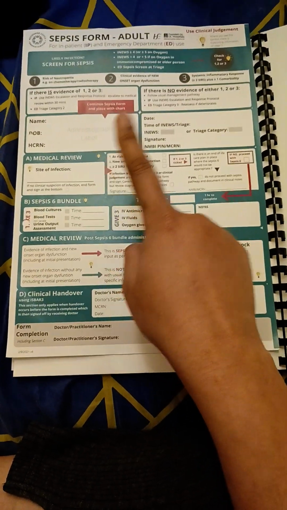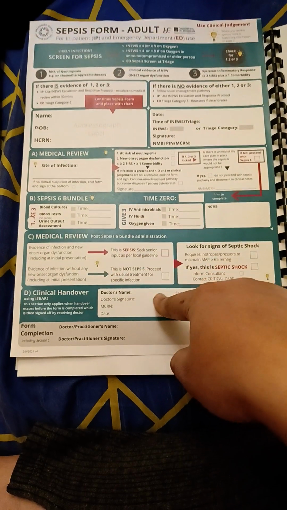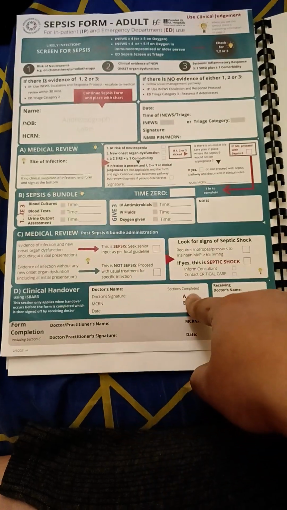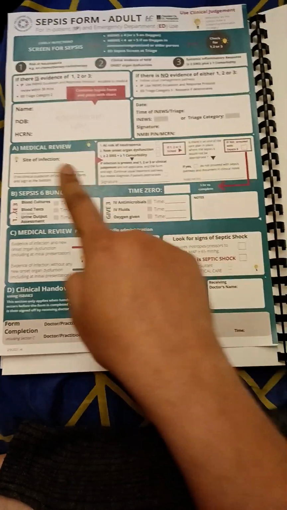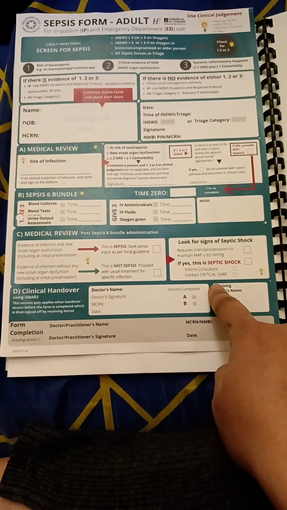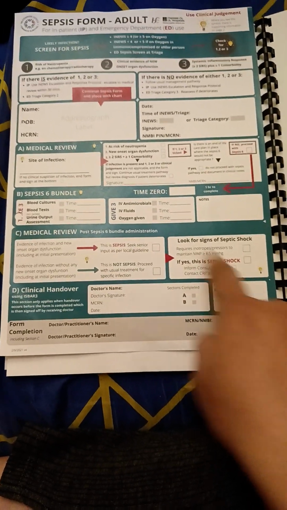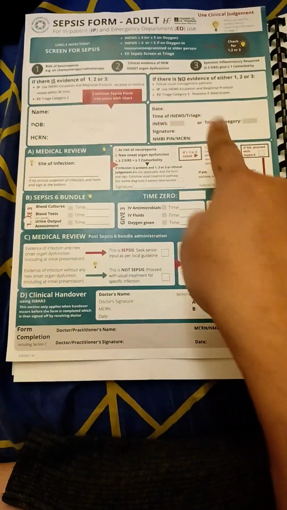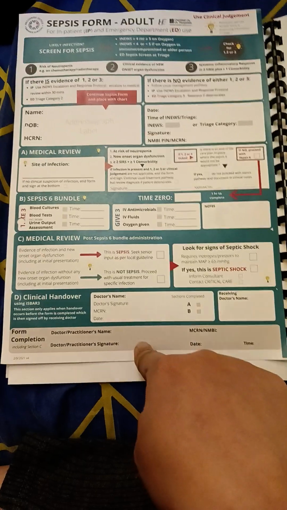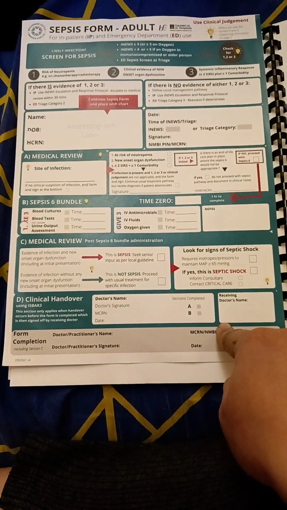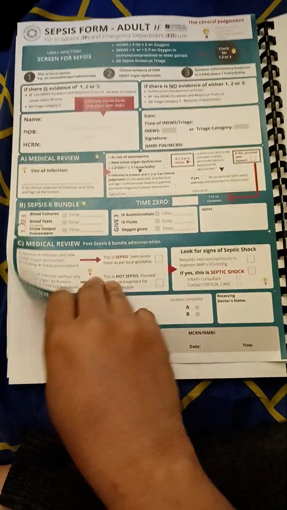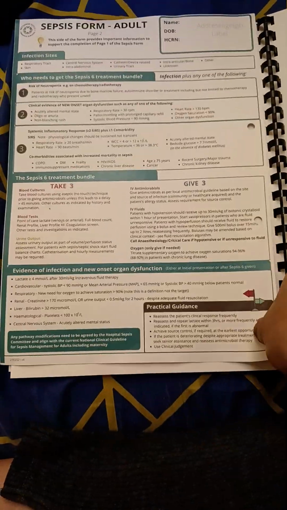In case someone is relieving from duty after all these things, then they have to tick what all things they have done, whether they have finished with A or B. In that case, they will tick here and sign. And if the same physician is continuing, they will not fill this. They will directly fill here the name, signature, MCRN number, date, and the time. So this is an important thing, and you can see there are some more points here.